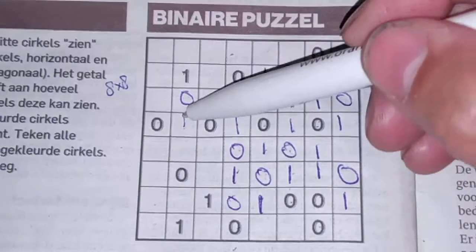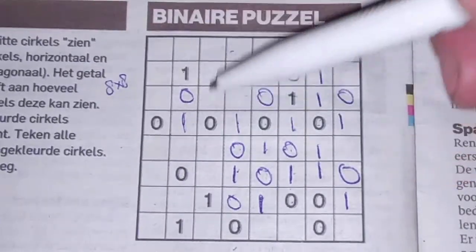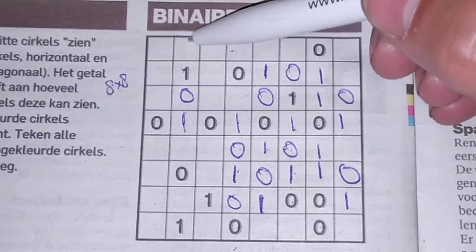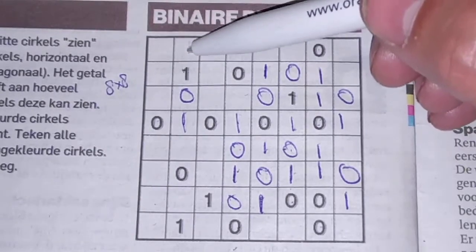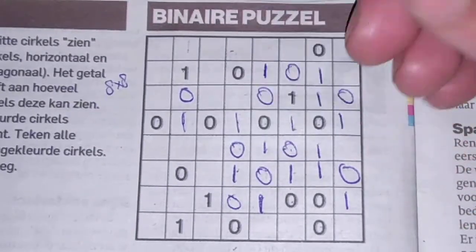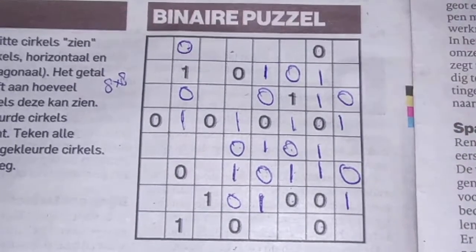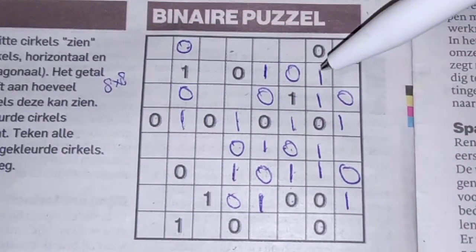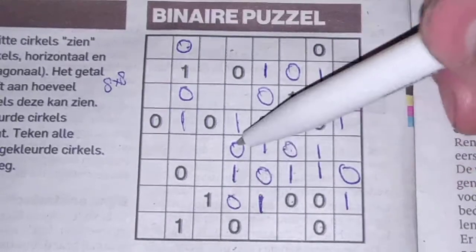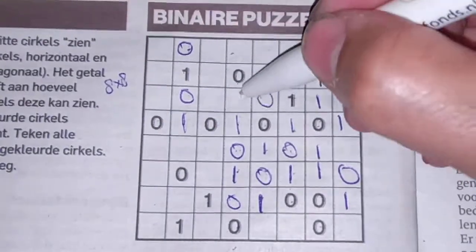We have 1, 2, 3 1s there. I cannot place the 1 here, the fourth one, otherwise we have 3 0s. So this should be a 0. 1, 2, 3, 4 0s, so the rest are 1s.